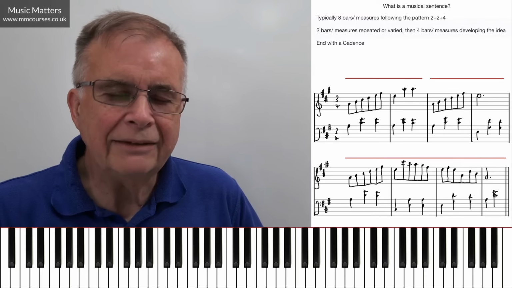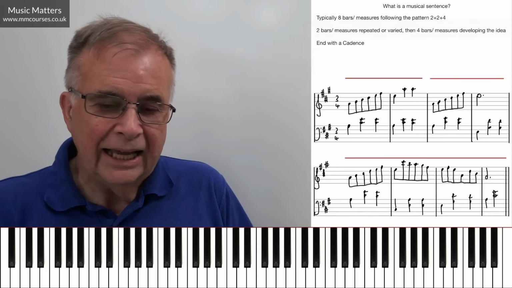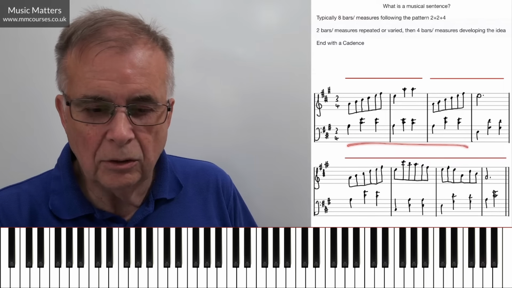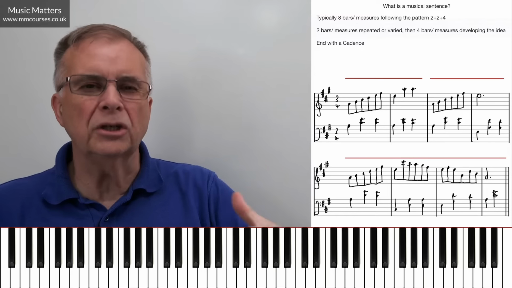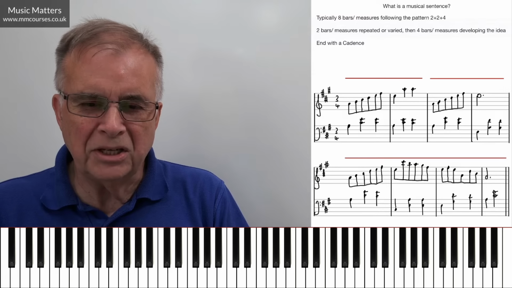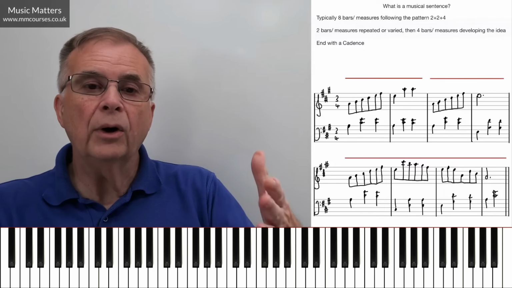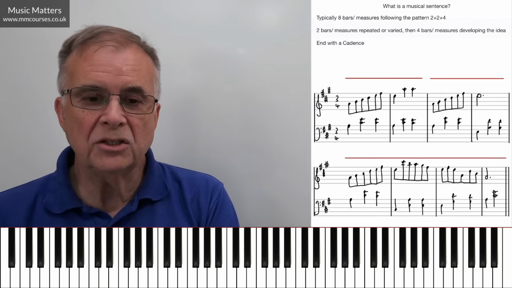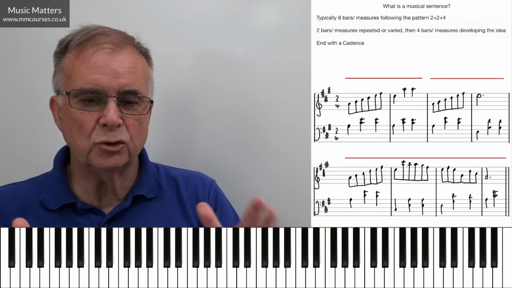All the way through in the left hand, I'm using an accompaniment. It's a kind of waltz, this piece. And you can see that the rhythm is all the same all the way through. So that's giving us a bit of cohesion, a bit of musical glue that sticks these 8 bars, these 8 measures together. So those are the ingredients. This is how I have decided to write this short extract using the musical sentence structure.